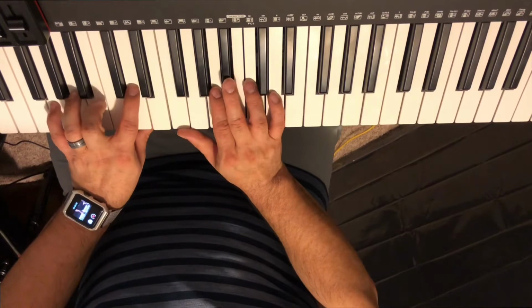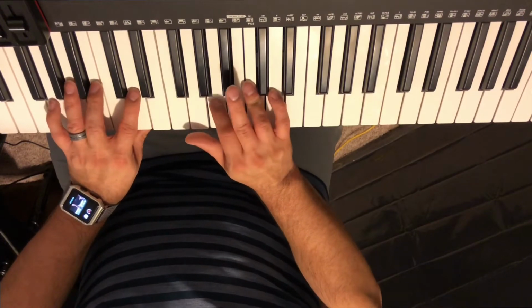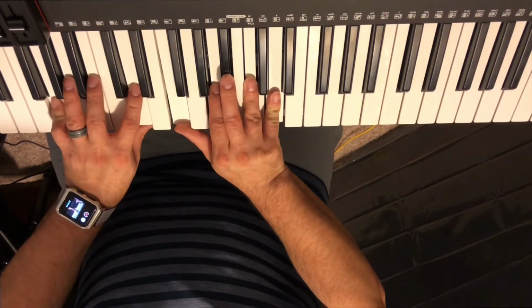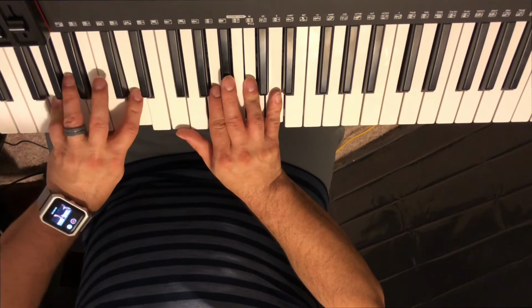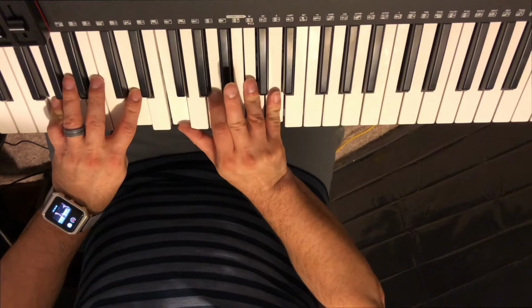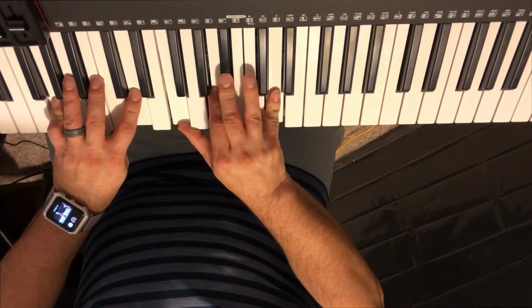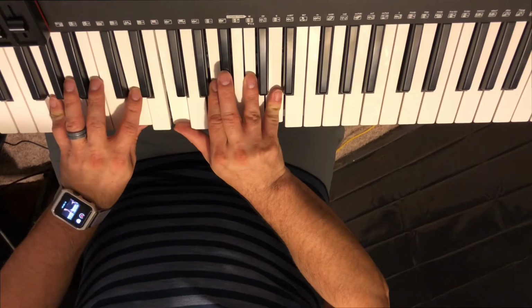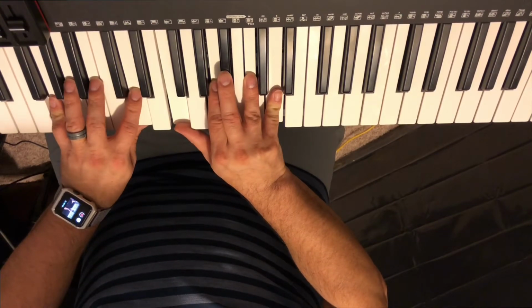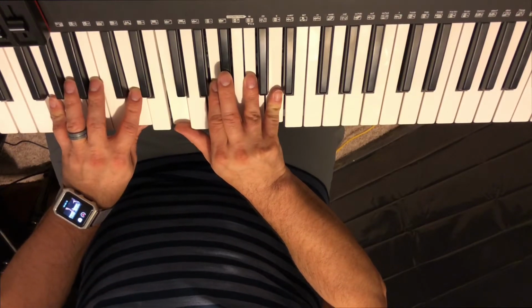And so I'm playing a G minor 7, minor 9, because I'm adding the 2. Okay, so that is a G and a D in the bass. F, A, B flat, C, D. I'm actually adding the 4 in there too, so it's like a C13.